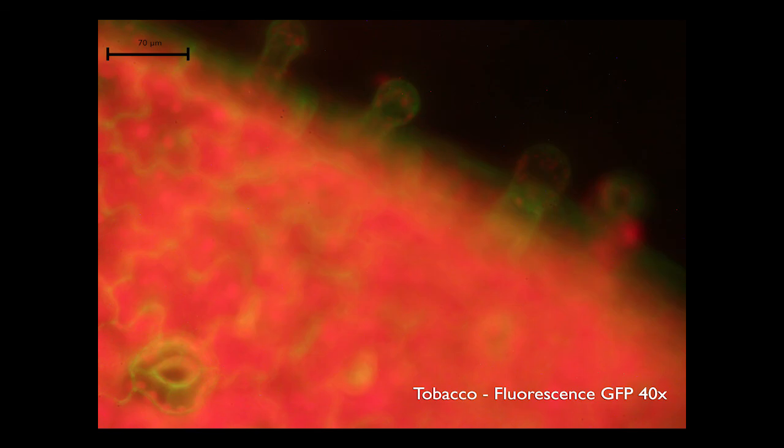These trichomes had the GFP marker, which fluoresced under the WB cube.